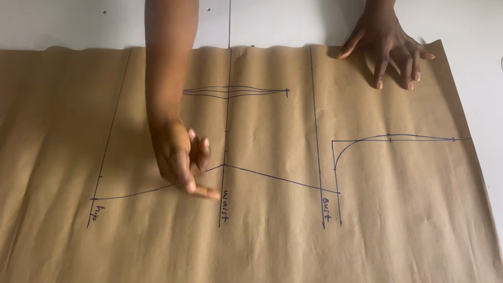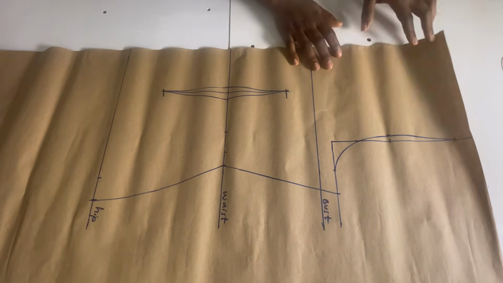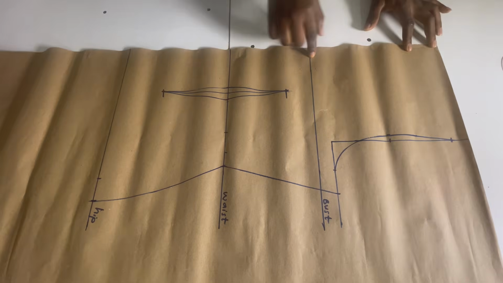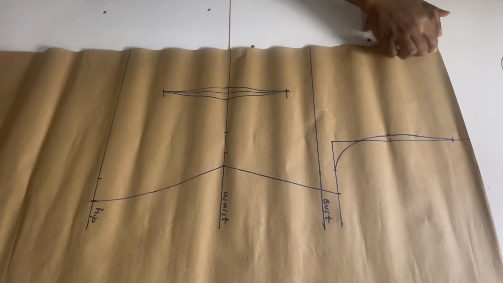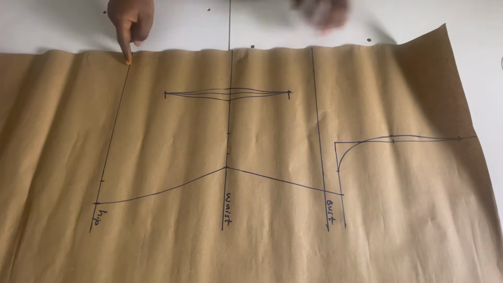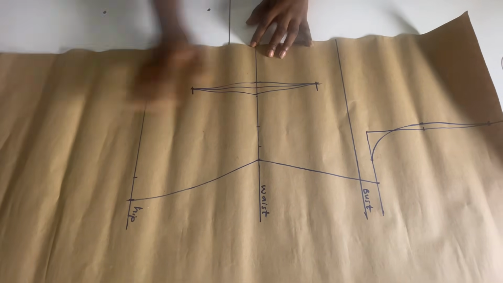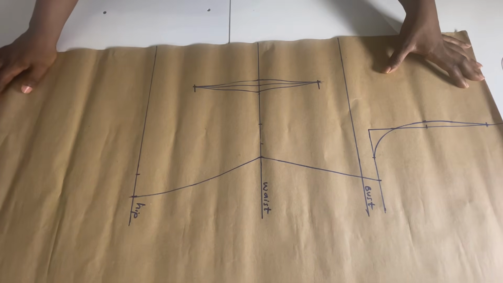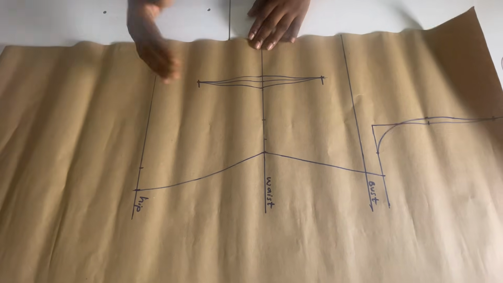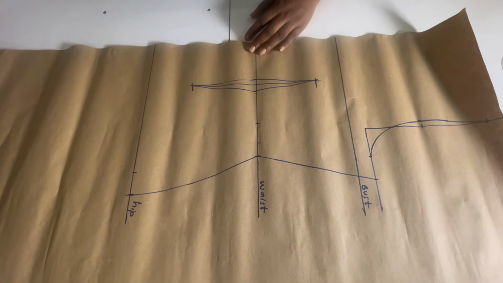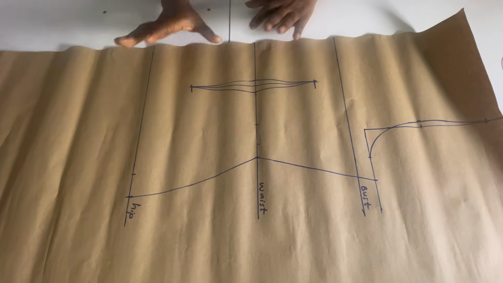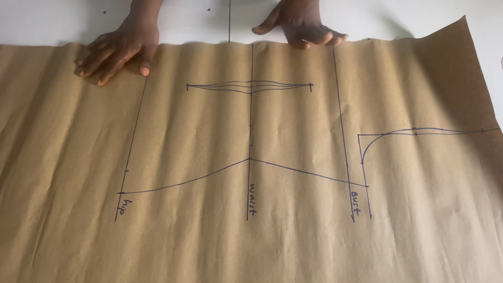So this is the bust line, the waistline, and the hip line. From the shoulder to the bust line is 10 inches. From the shoulder to the waistline is 16.5 inches, and from the shoulder to the hip line is 25 inches. So please take your correct and accurate measurements before drafting, because all these measurements I have used and mentioned are for me, and I'm in between size 10 and 12.